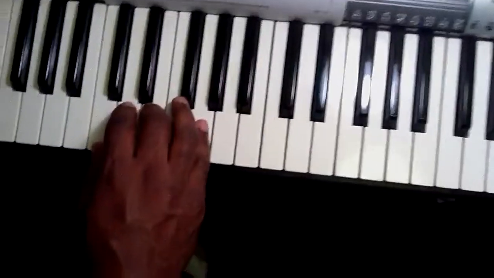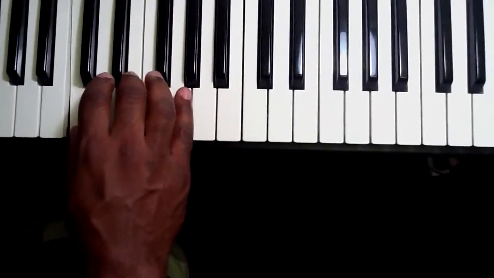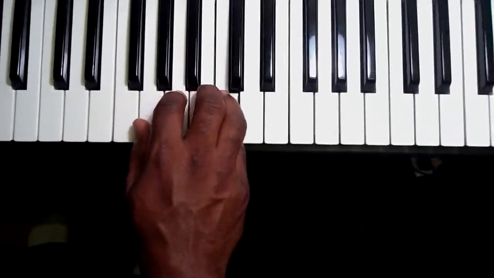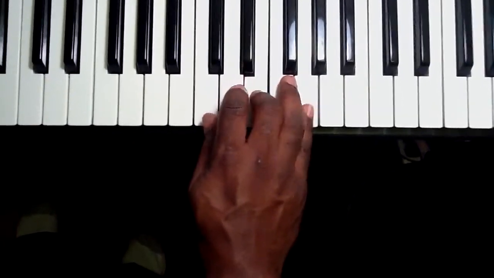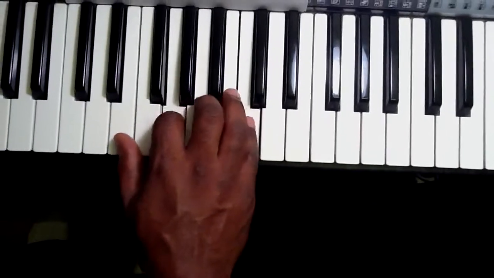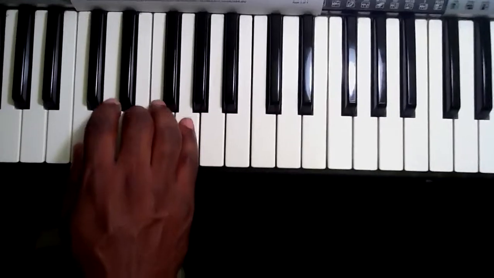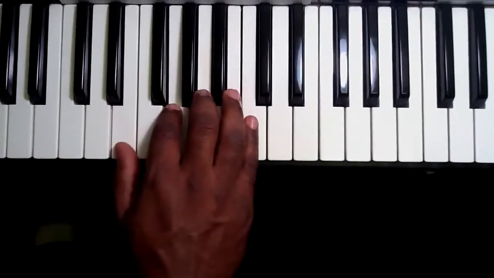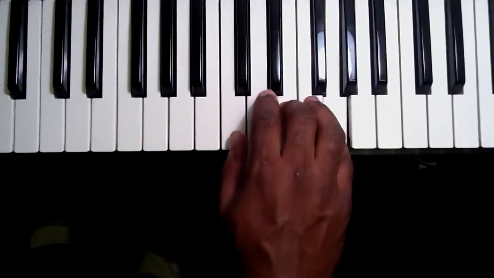Okay, now we can do it in arpeggio form in a nice melodic fashion like this. Practice that all day. First inversion, second inversion, root position again.